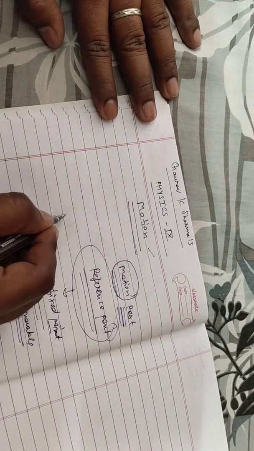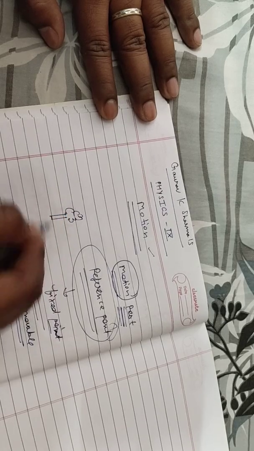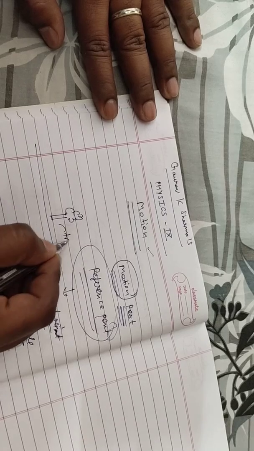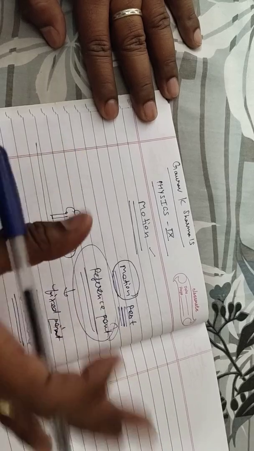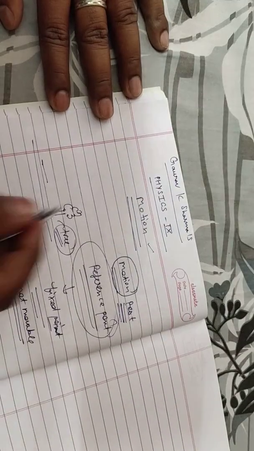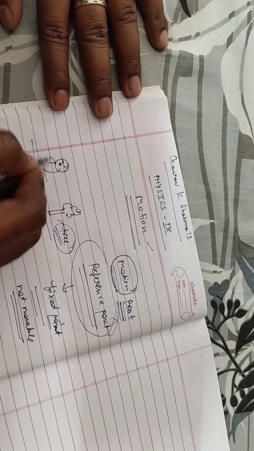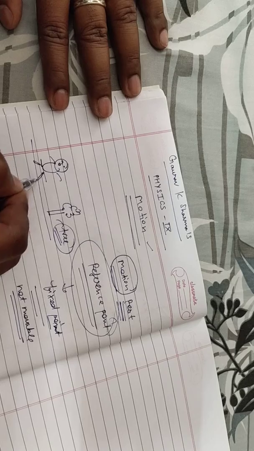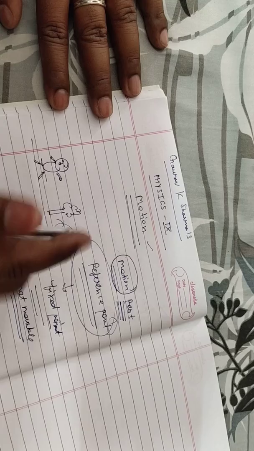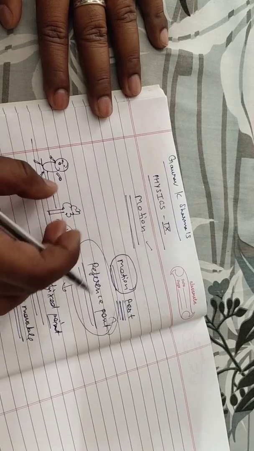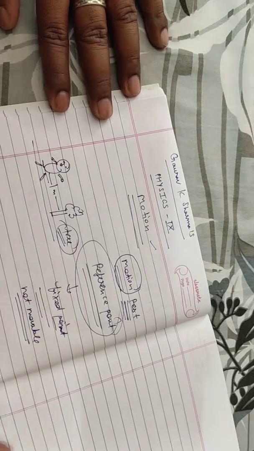Suppose this is the tree. I know that my drawing is not good, so just consider this as a tree. Suppose someone is sitting beside this tree, and the distance is 1 meter, meaning the distance between this tree and this boy is 1 meter.